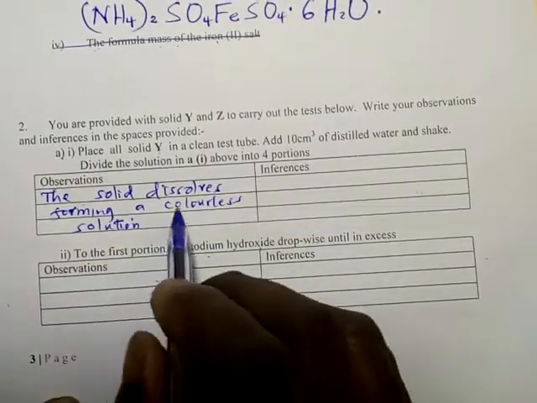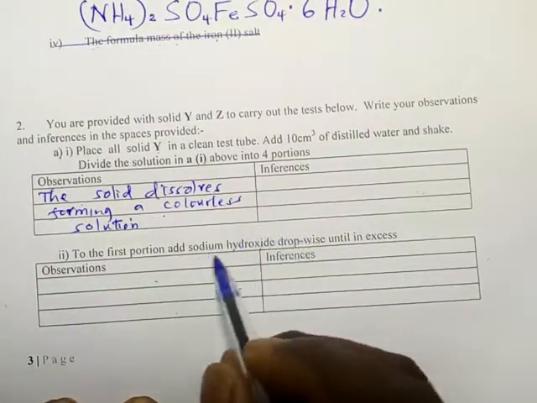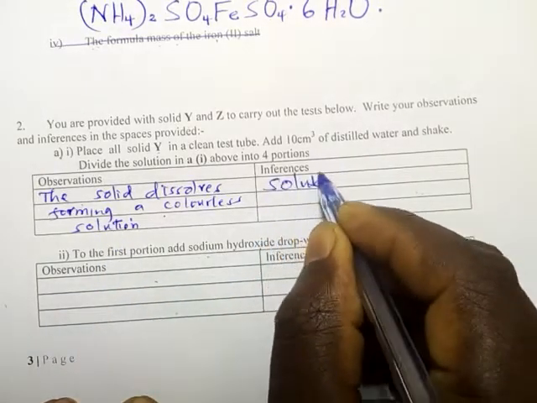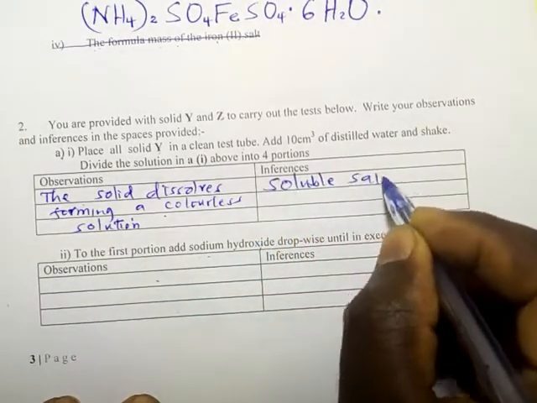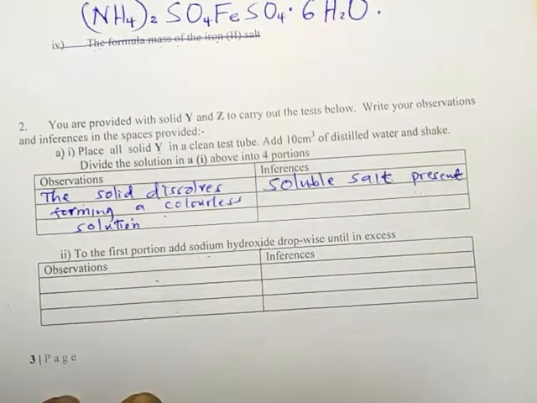If it dissolves to form a colorless solution, it means that colored ions are absent. But we want to say what is present: a soluble salt is present.